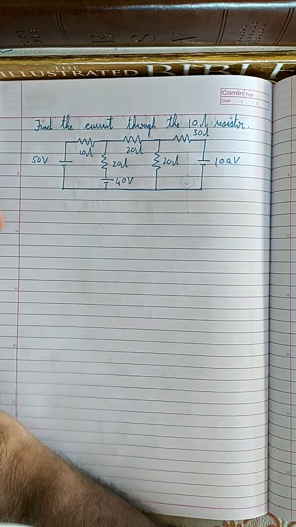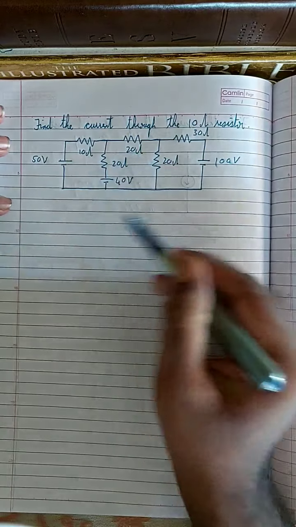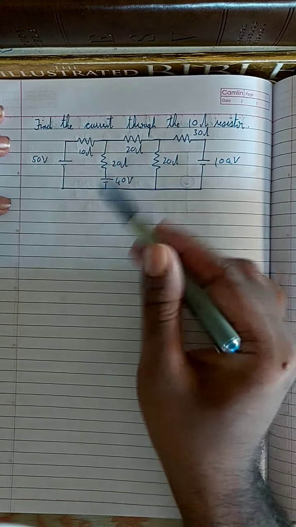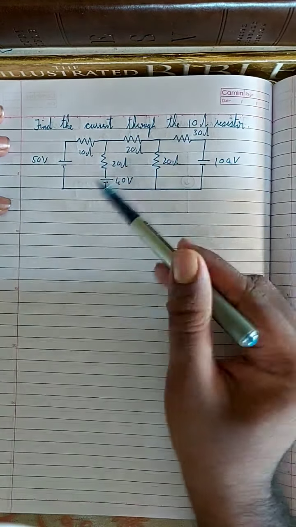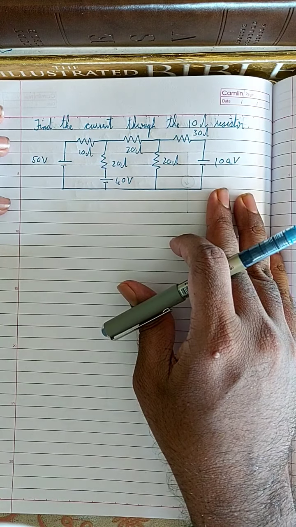So now let's do this question. Find the current through the 10 ohm resistor. So here this is a normal DC circuit. This problem is very simple, right? Because there is no capacitor or inductor, only resistors. So this is a normal DC circuit.